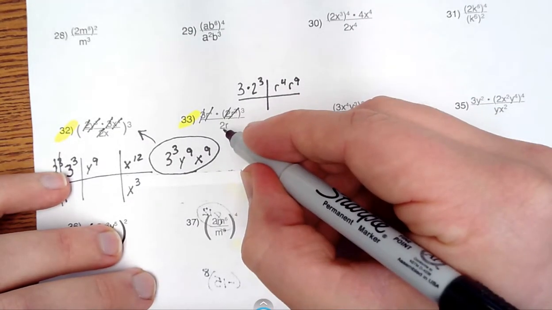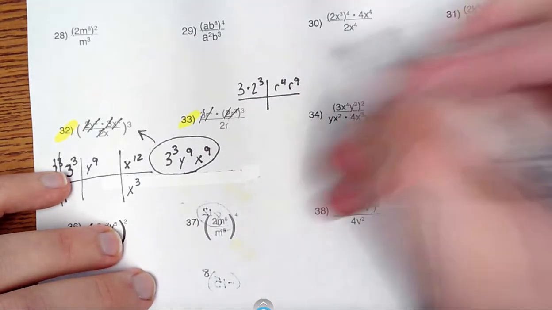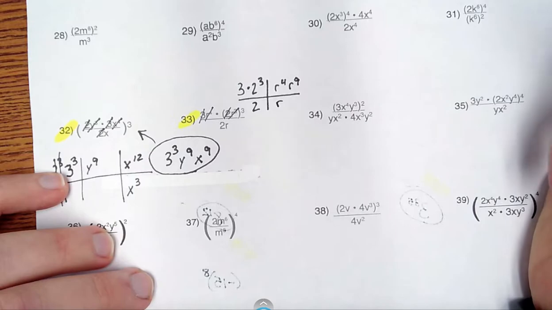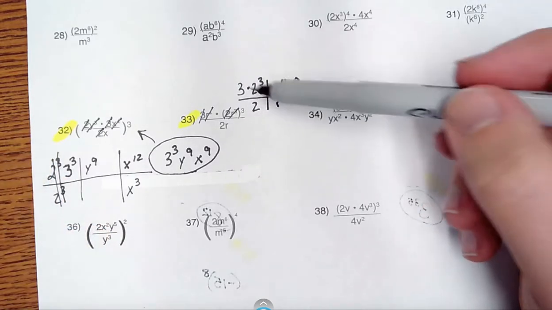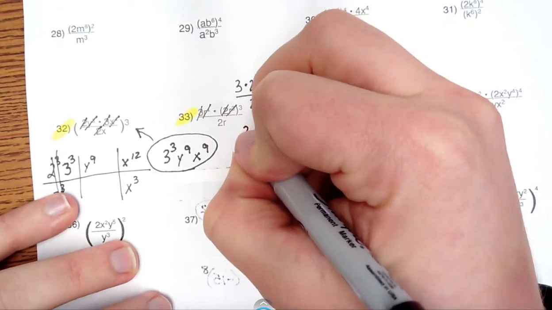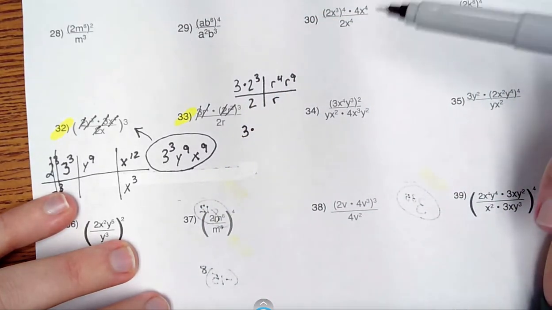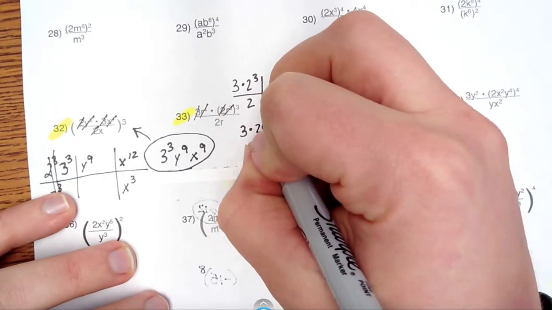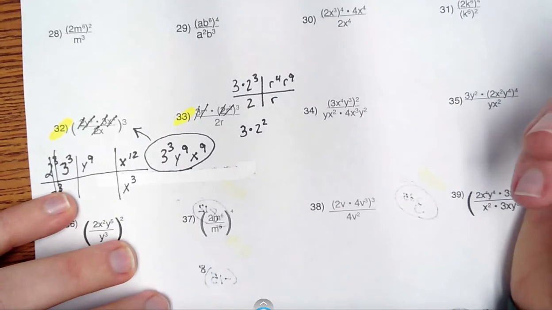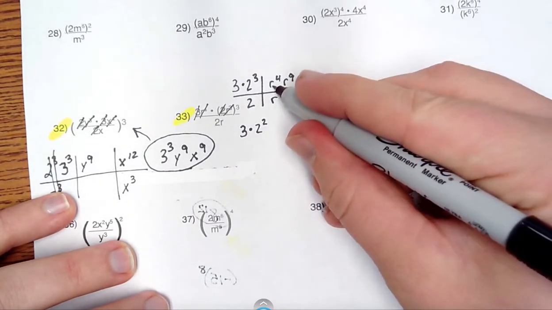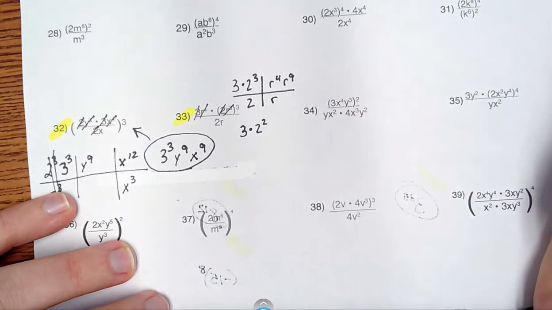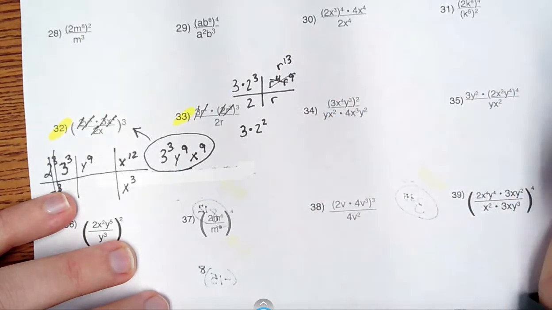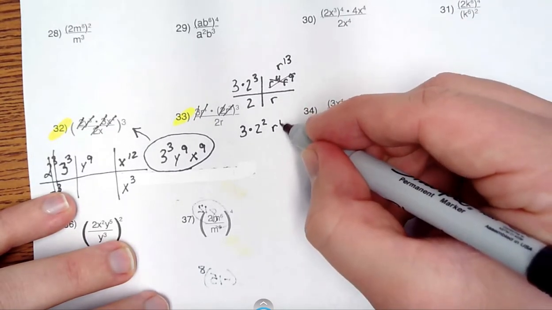And then I can go down to the bottom here. So 2, no parentheses, no exponents, just write it down. Just have a 2. And then I just have an r. So what I can do, I'm going to write down my 3. There's only 1 3. There's no other 3s. And then I have 2. So 2 to the 3rd minus 1 2. So then I have 2 squared. 3 minus 1 is 2. And then r, if I can combine the top first. 4 plus 9, I can make this an r to the 13. 13 minus 1 is 12.